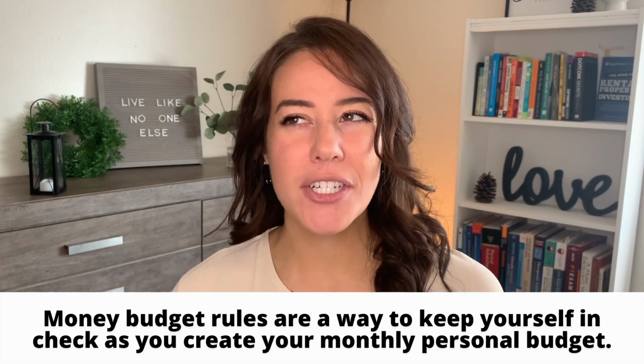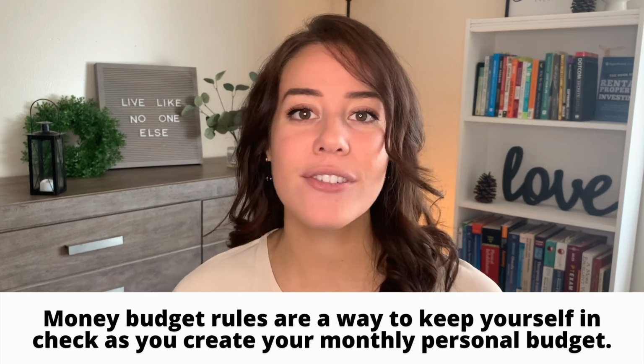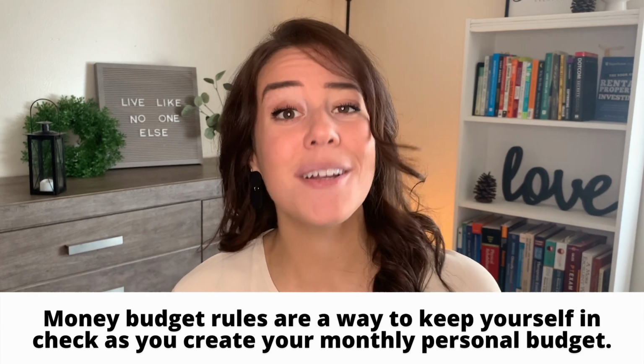Now you'll hear me say this a few times, but it's really important to recognize you don't have to use budgeting allocation rules in order to have a budget, okay? Budgeting rules are really just a good guide. It's really helpful for people who are beginners or really want to know that they're doing their budget right.